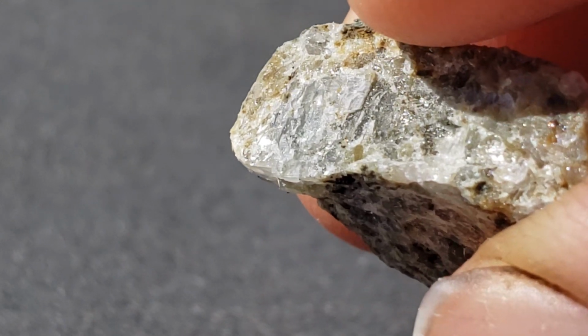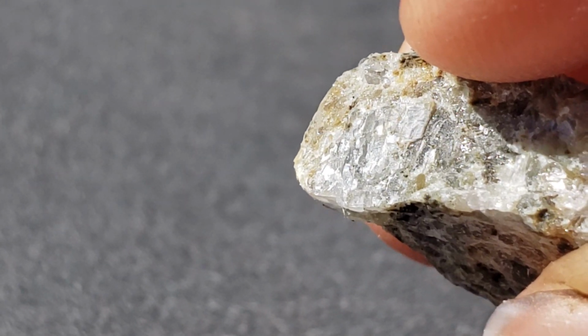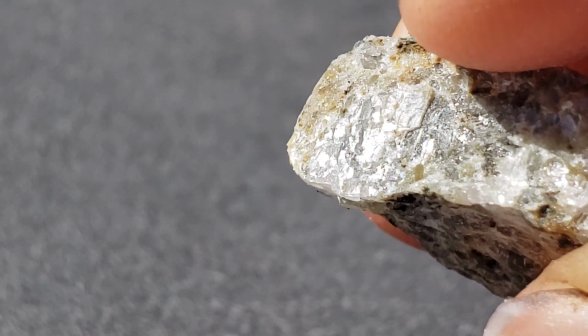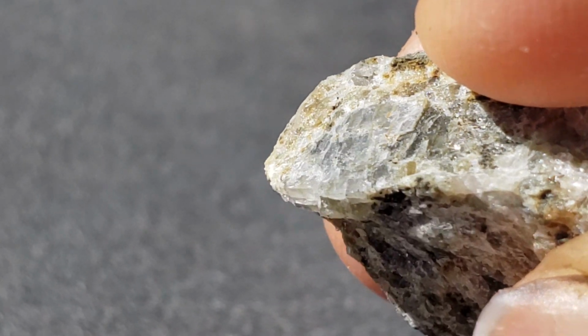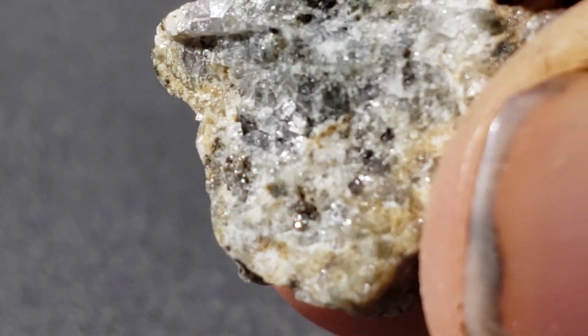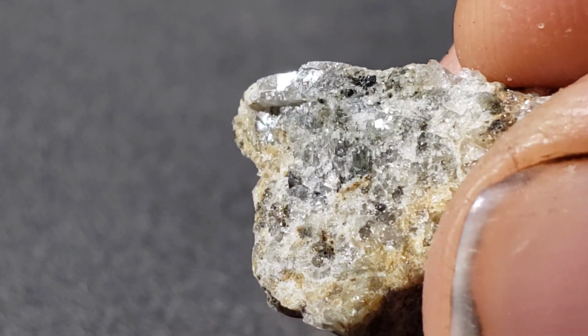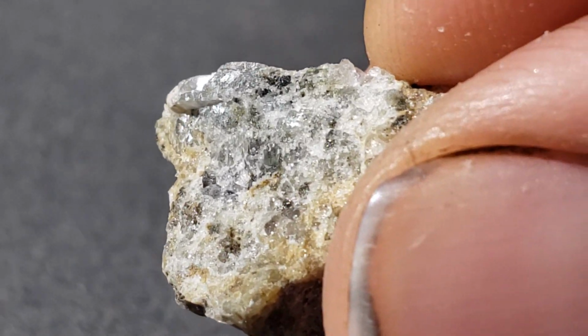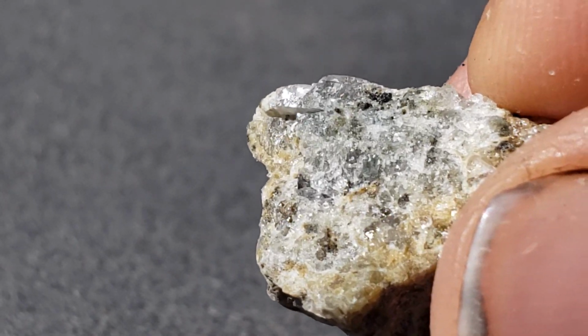All right, try not to blind anybody. So, it doesn't have any real striations on it, so I don't believe it's a calcic feldspar, so some sort of sodic feldspar. There's a lot of white ones in the sodium realm of things. So a lot of quartz and some feldspar. A felsic granitoid to me.